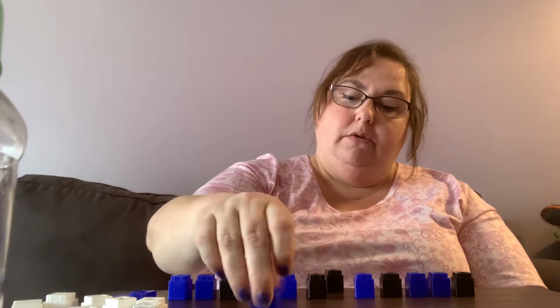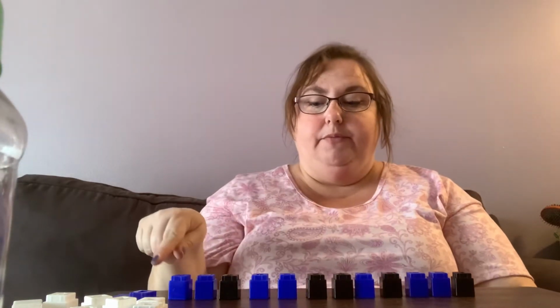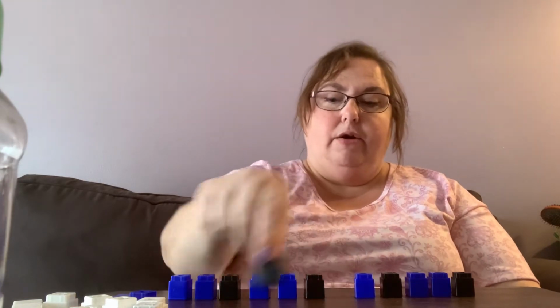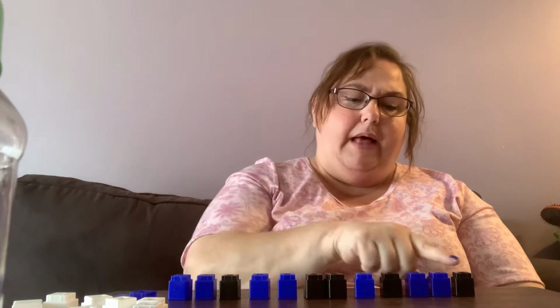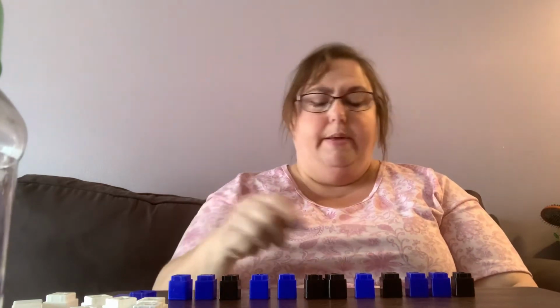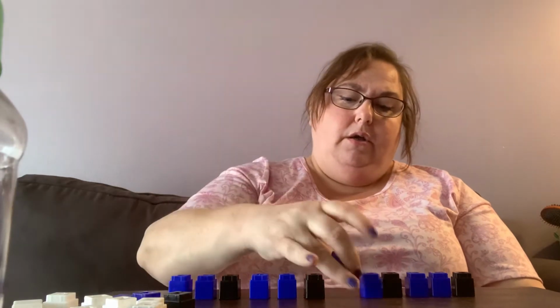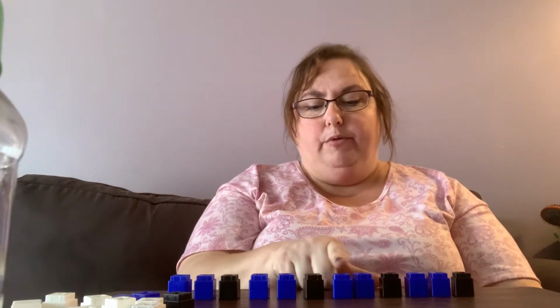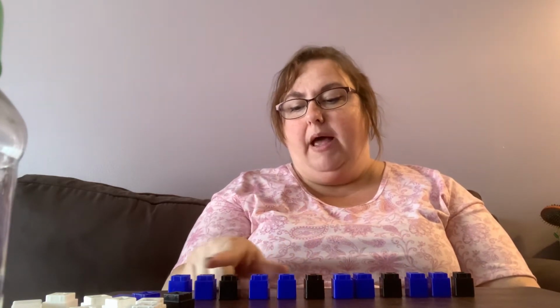And just like before, if I replaced one with a black in the middle, then that's not a pattern anymore because it's not the same all the way through. It changes right here, and that makes it not a pattern. Then it would be black, blue, blue, black, blue, black, black, blue, blue, black, blue, blue, and that doesn't make sense. But this pattern is an ABB, so it's black, blue, blue, black, blue, blue, black, blue, blue, black, blue, blue. And we're done with that pattern.